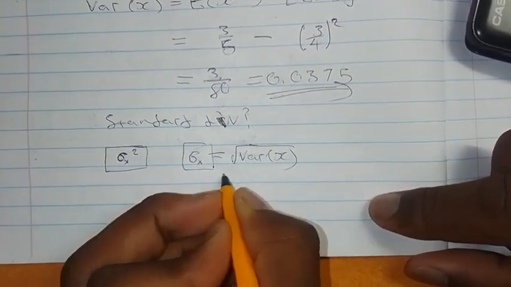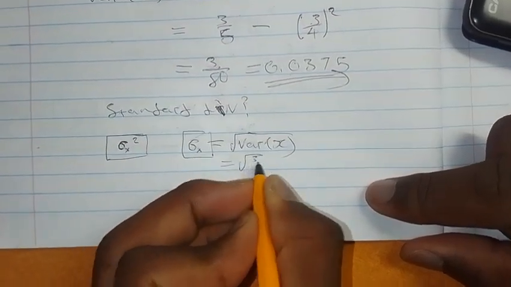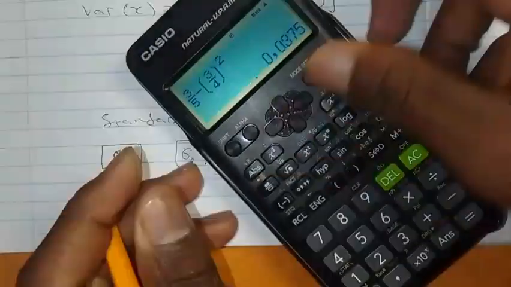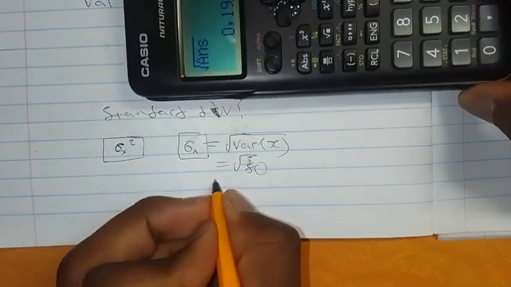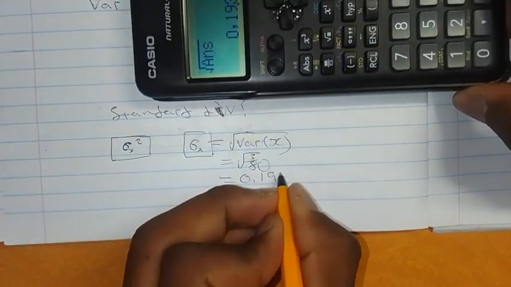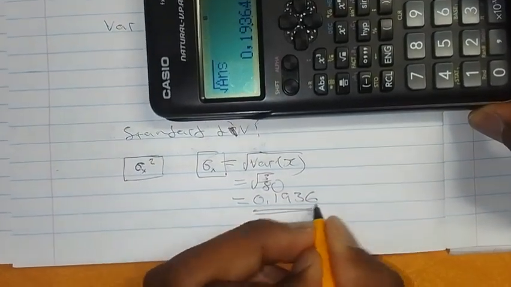So we just take the square root of 3 over 80, and if we do that, we get our standard deviation to be 0.1936 to 4 decimal places, remember.